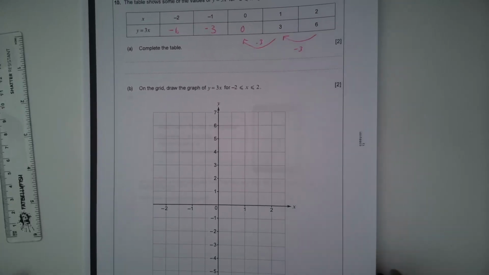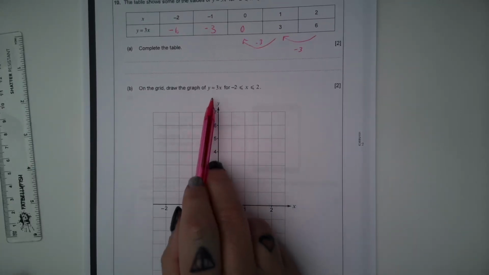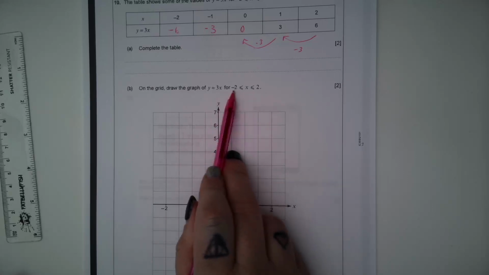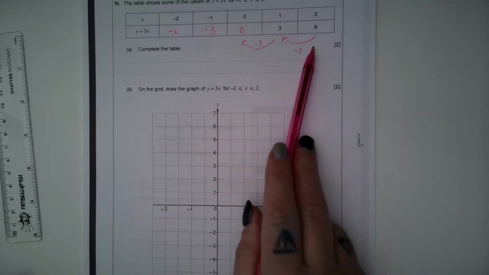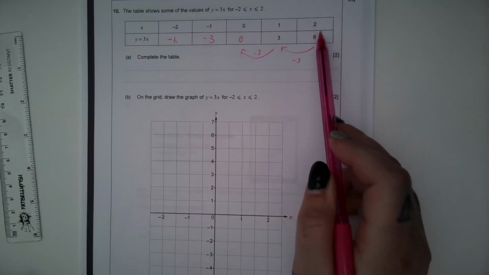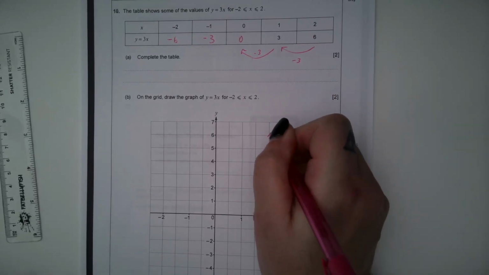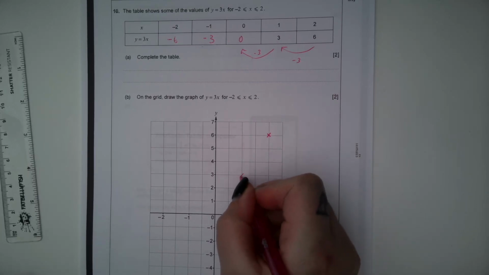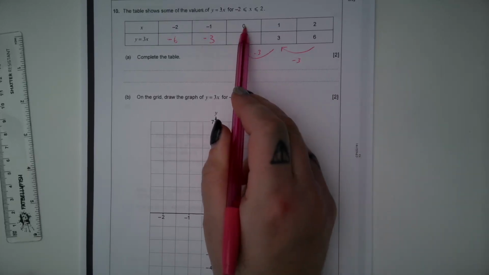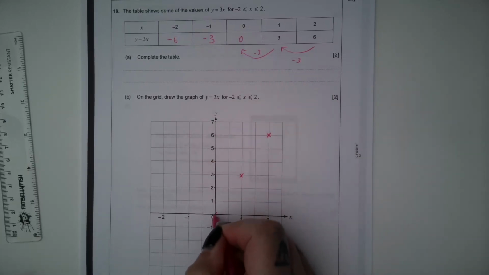Part B. On the grid, draw the graph of y equals 3x for this range of values. This range of values are the points that are marked on the x-axis here. So we're going to plot these coordinates. So when x is 2, y is 6. When x is 1, y is 3. When x is 0, y is 0.